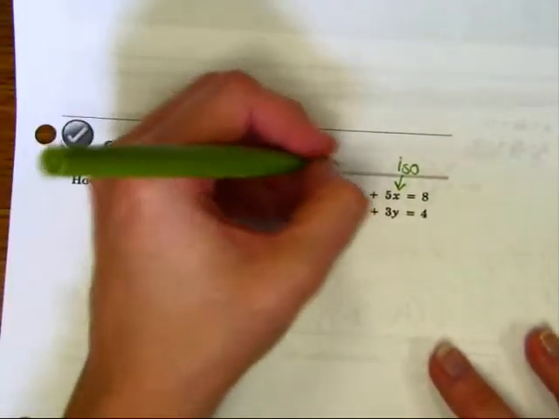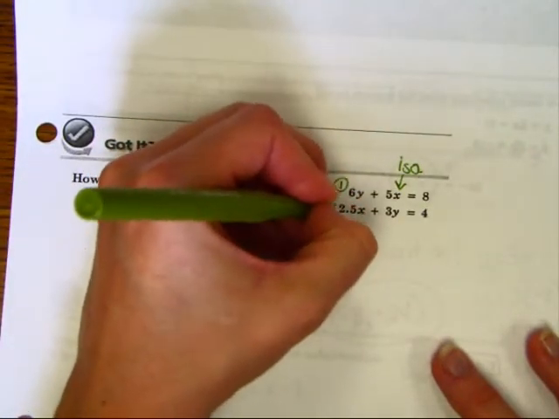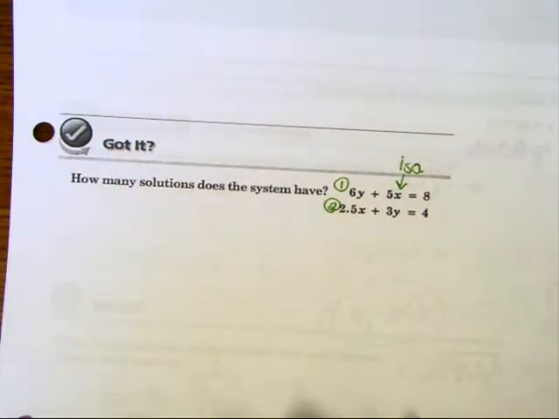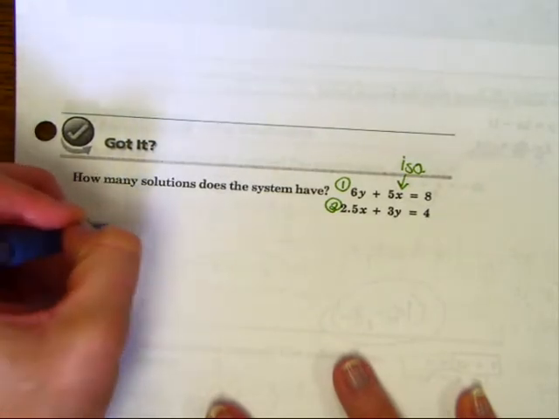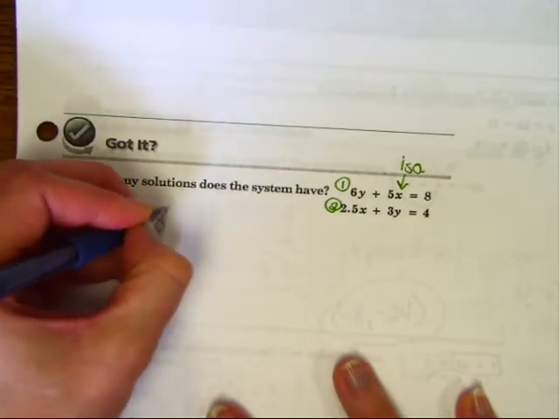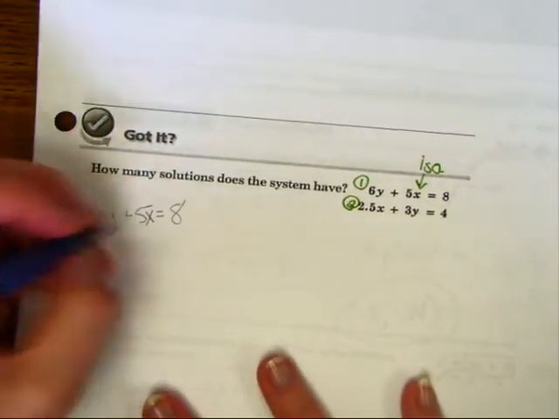That's going to be our guess. ISO stands for isolate. You ready? Now we're going to need to take our time with this, okay? Equation 1, 6y plus 5x equals 8. Let's try to isolate this x.